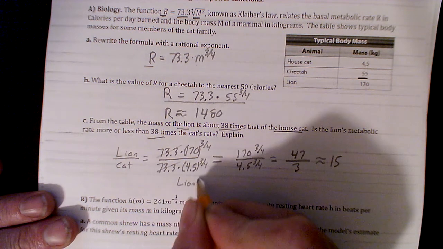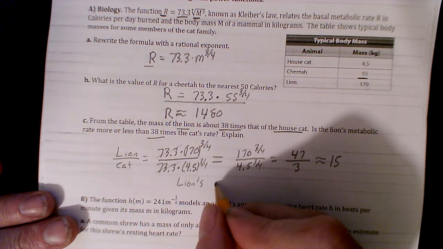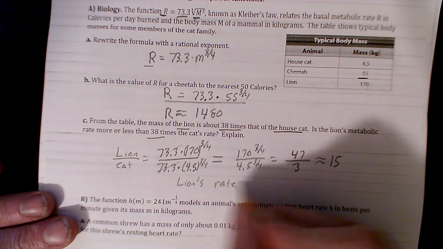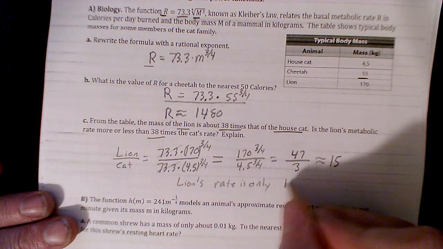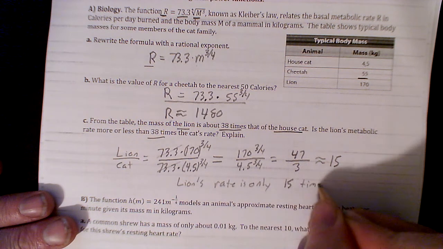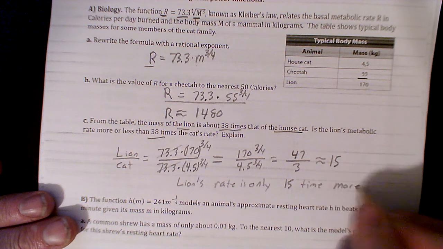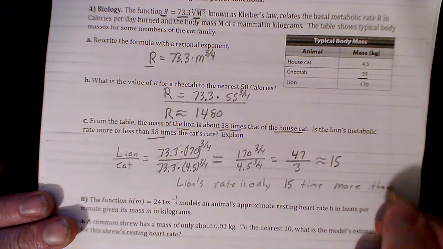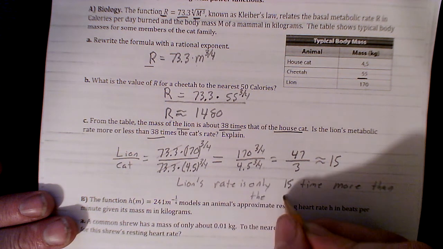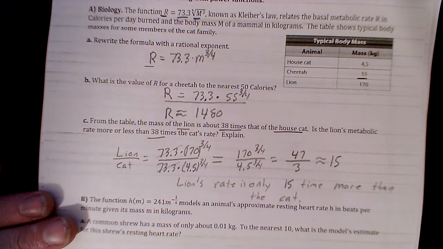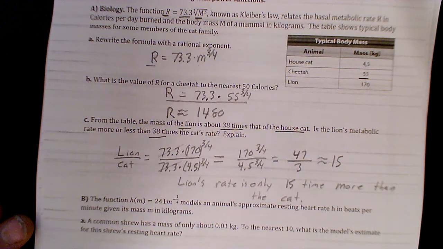So the lion's rate, even though the lion weighs 38 times more, the lion's rate is only 15 times more than the cat. So those are the types of questions you'll have to answer.